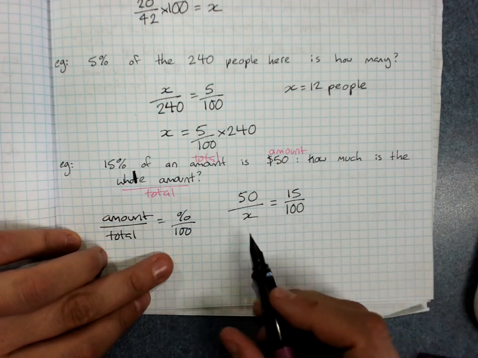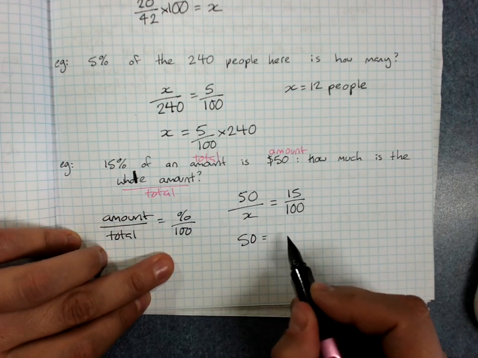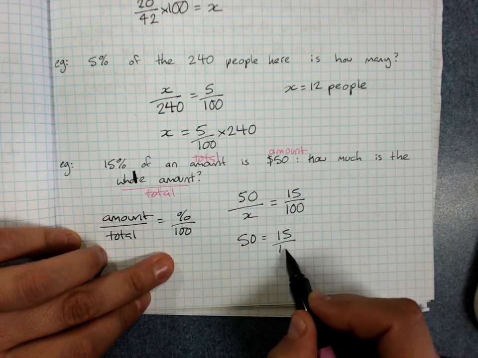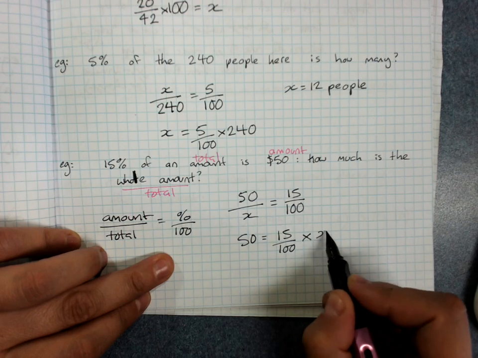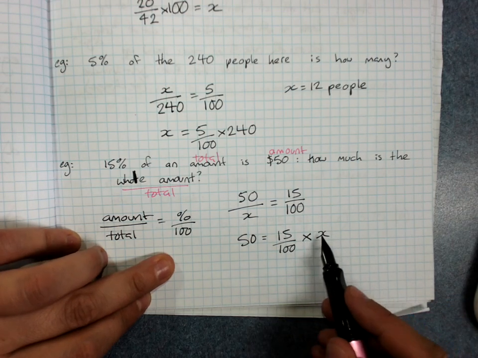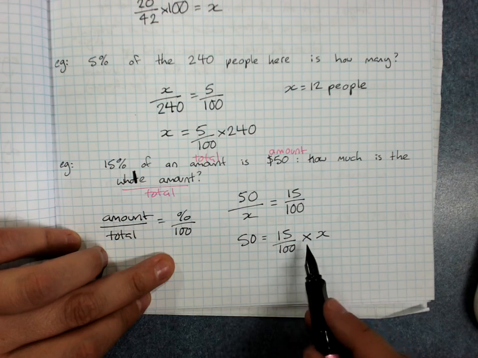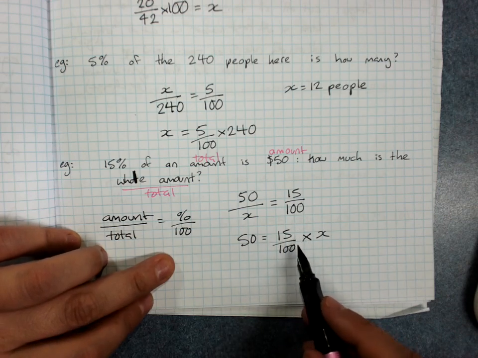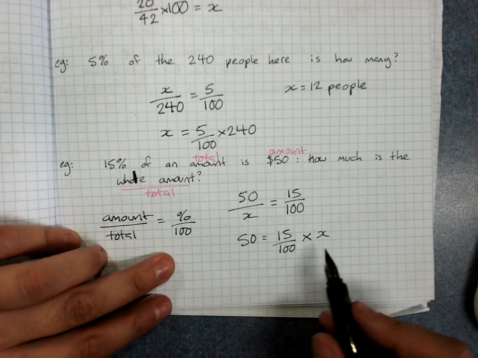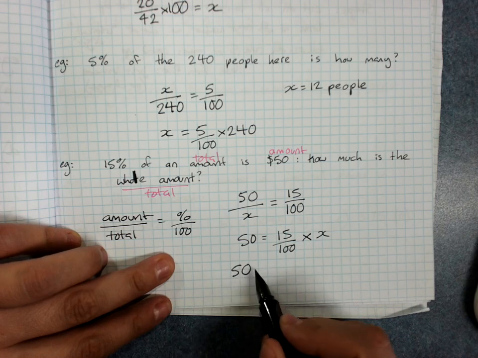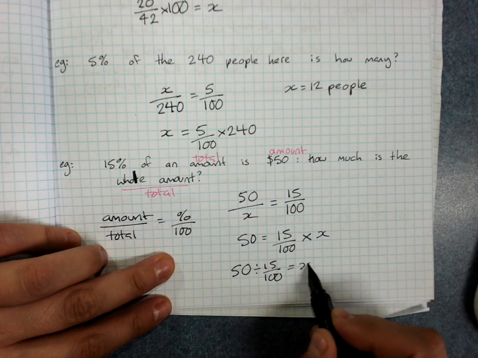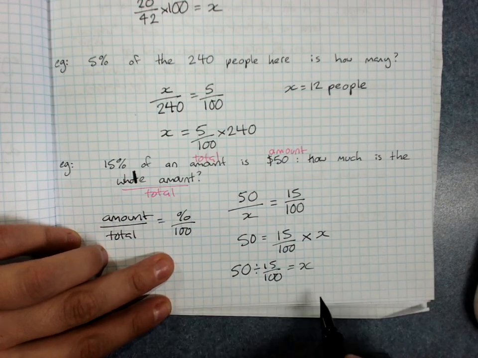So we times by x on both sides. 50 equals 15 over 100 times by x, and then I need to get x on its own. So I've got to get rid of this times by 15 over 100, so I'm going to divide by 15 over 100 on both sides. So I admit this one's a little bit tricky. But there it is anyway.